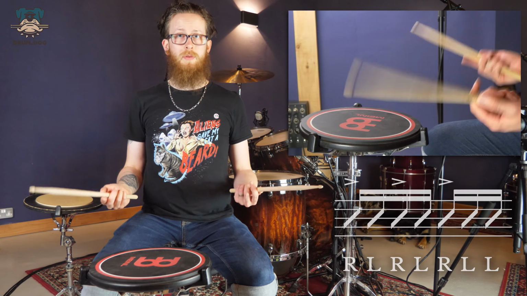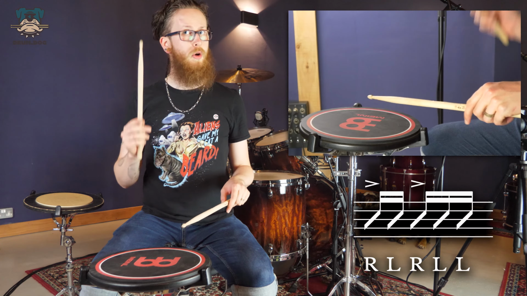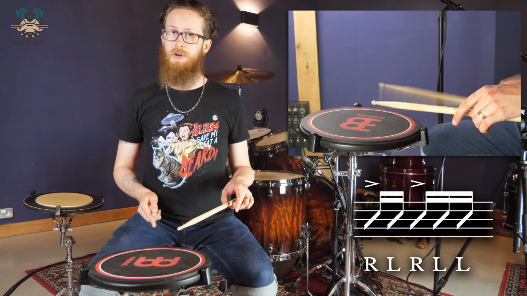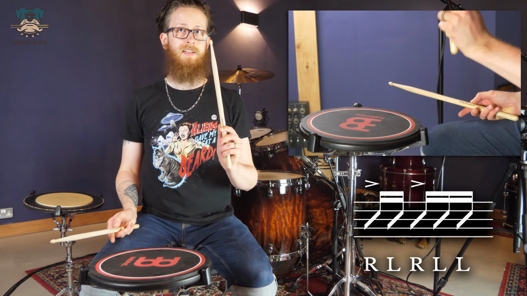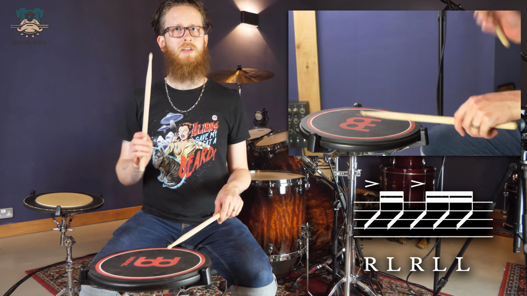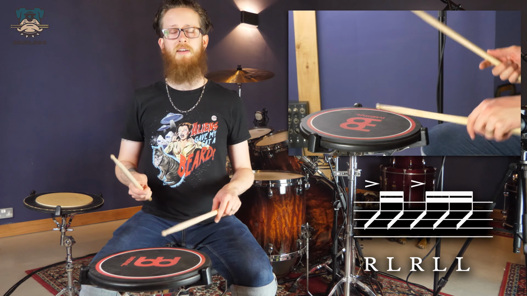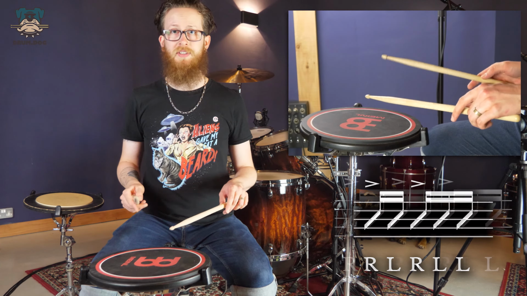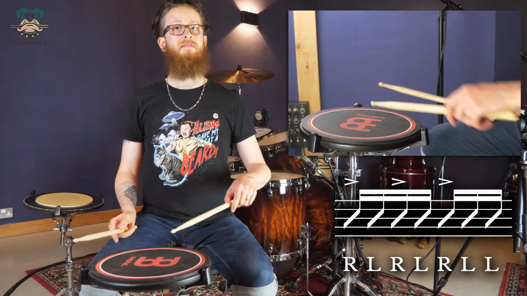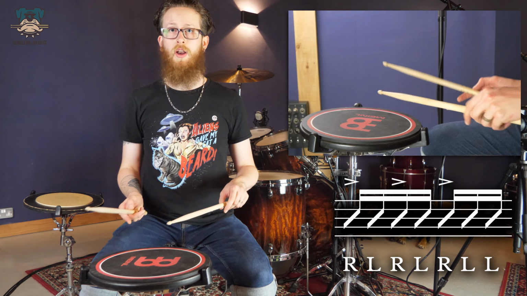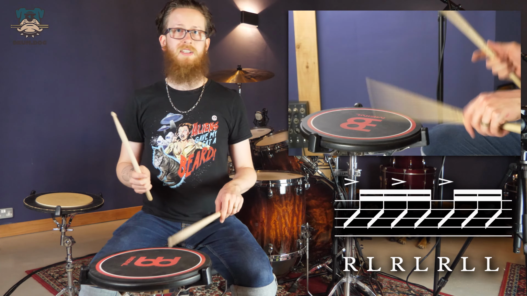Now notice in our grouping of 5, we only actually had two accents. So we're accenting note number 1 and note number 3, and then notes 2, 4 and 5, I'm going to play non-accented in my left hand. So we get this: 1, 2, 3, 4, 5. The same thing applies to our group of 7. We're accenting notes 1, 3 and 5, for then notes 6 and 7 to be non-accented. 1, 2, 3, 4, 5, 6, 7.